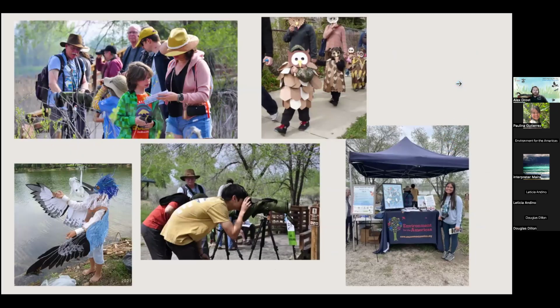And so here's just a couple photos I chose. These are from our social medias and our last World Migratory Bird Day events from the last couple of years. And so you can see that these are good quality photographs. These are the type of things that you should be posting. They're very clear photographs. They show what kind of events and activities will be taking place during your World Migratory Bird Day event.